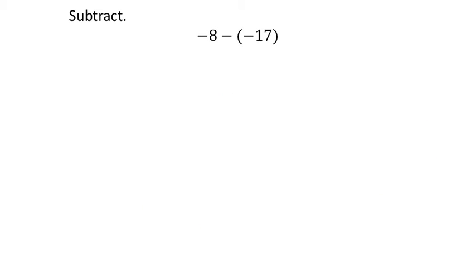Here's this problem. We got negative 8 minus negative 17. You try this one. Take 1 minute, try it out, then we'll go over it as a class. But the idea here is that you actually do try it out, okay? 1 minute.